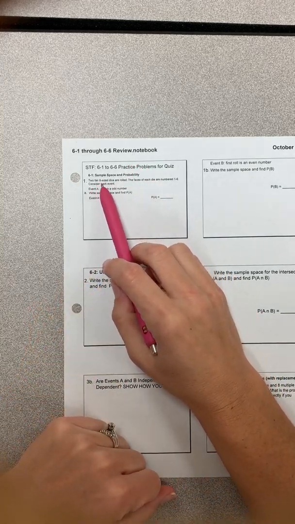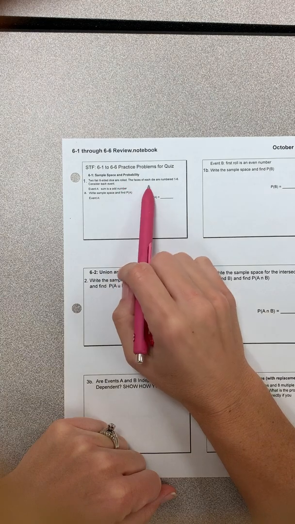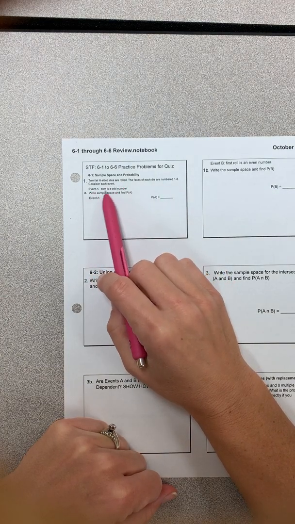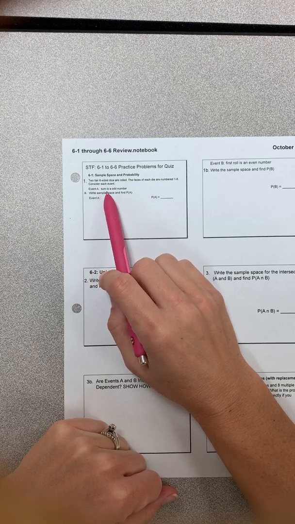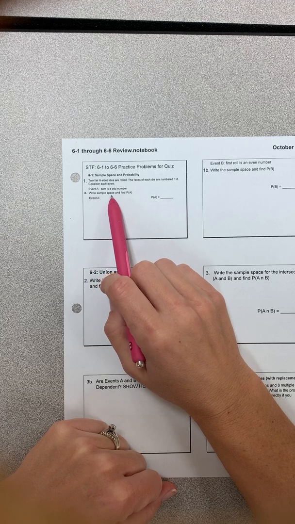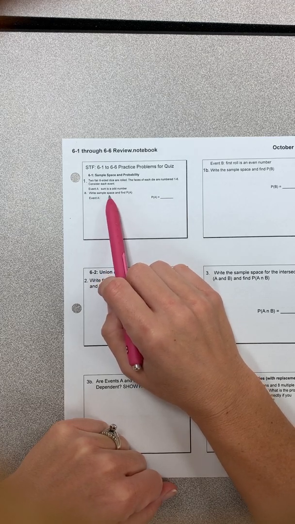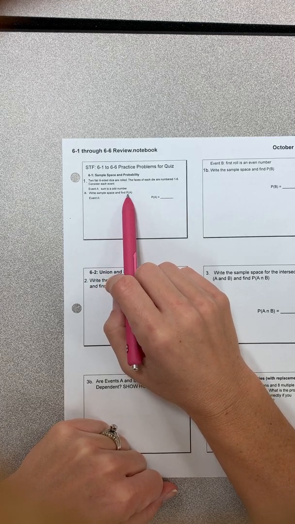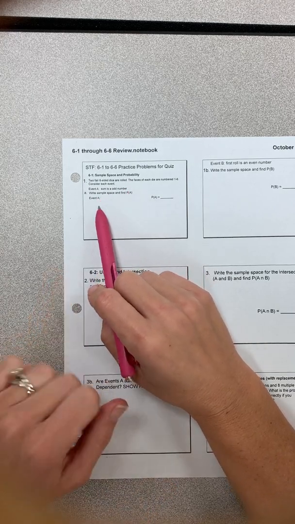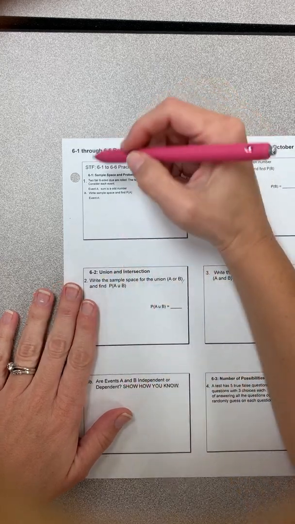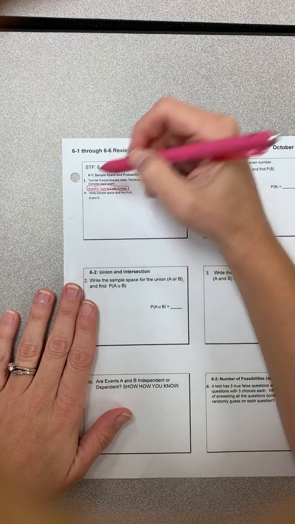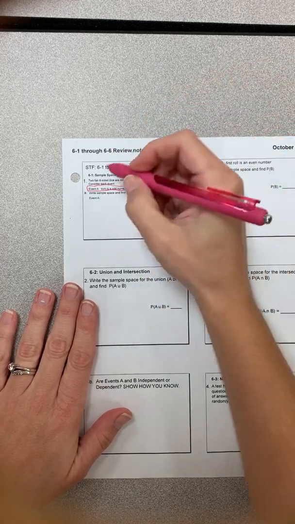Two fair six-sided dice are rolled. The faces of each die are numbered 1 through 6. Consider each event. Event A: the sum is an odd number. Write the sample space and find the probability of A. The sample space is just the list of all possible outcomes that would have this as their event. So the sum is an odd number.